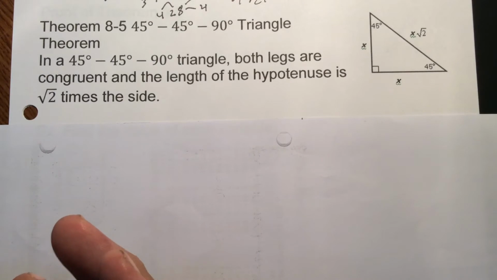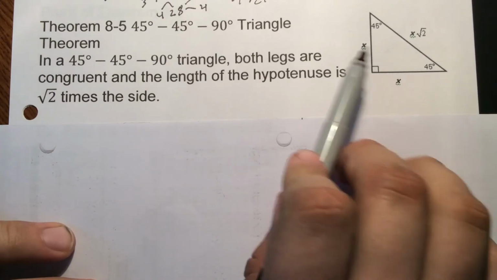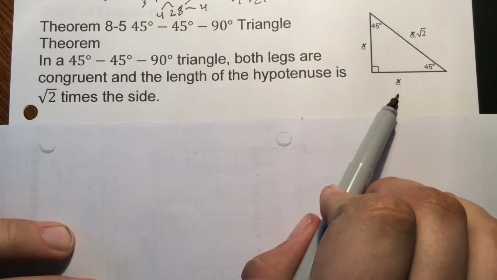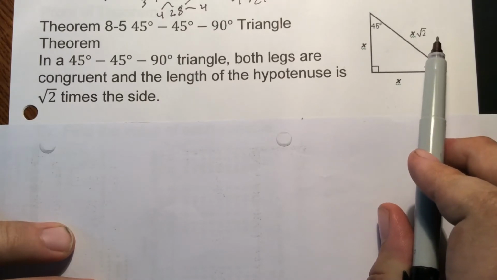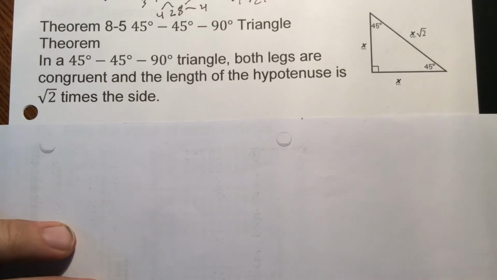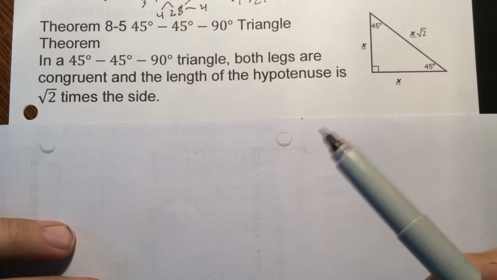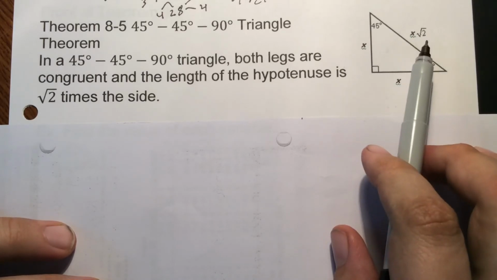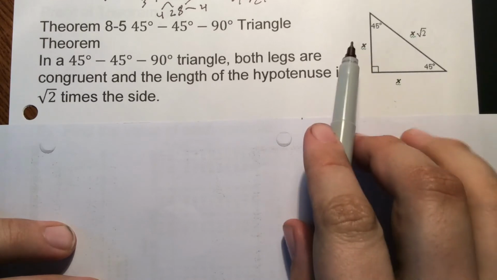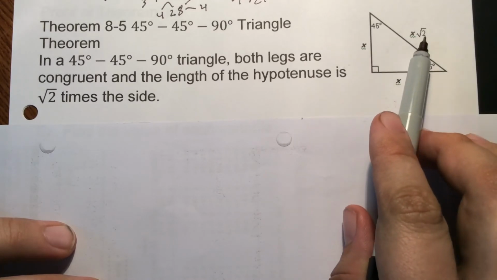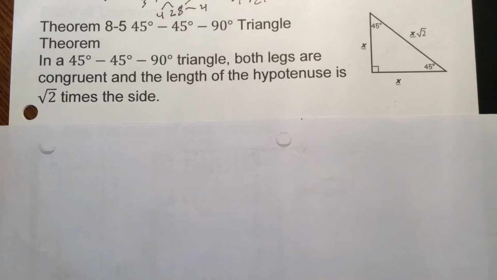45, 45, 90 is an isosceles triangle. So that means both legs are going to be the same. So we're going to make those x's. And then the ratio to get the hypotenuse will be x square root 2. Where that's coming from is all from the Pythagorean theorem. If you want me to show you how that all works, let me know, but I'm going to skip that for now. So pretty much what we're going to do is take whatever the side is, you can put it for the other side, and take it times square root 2, and that's your hypotenuse.